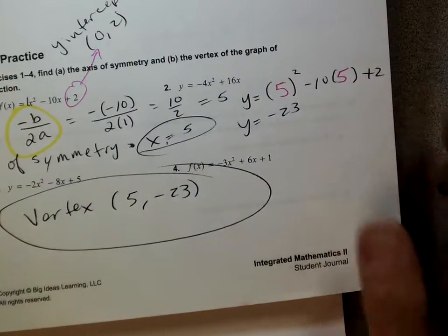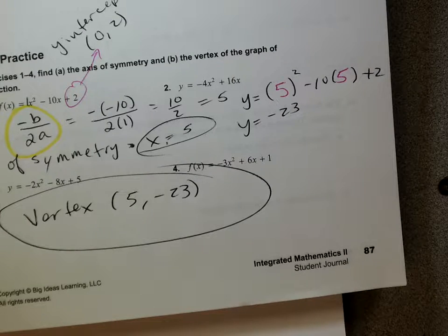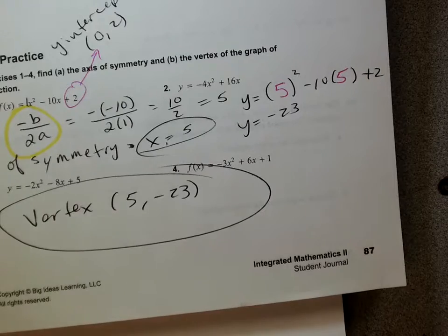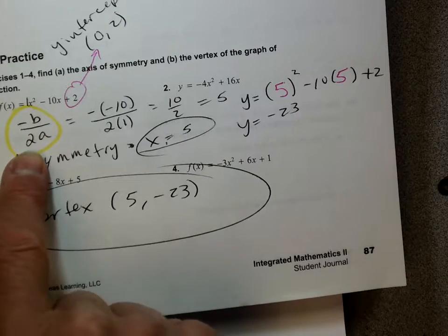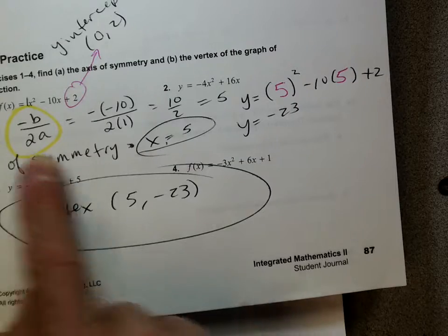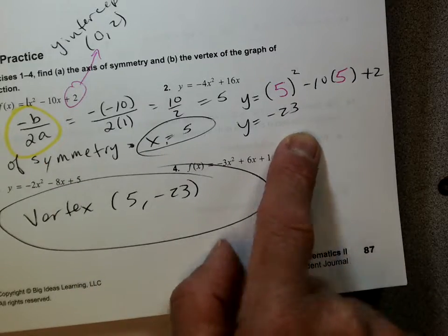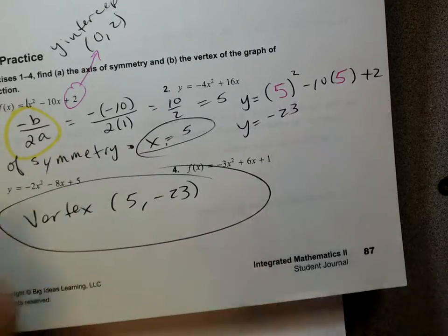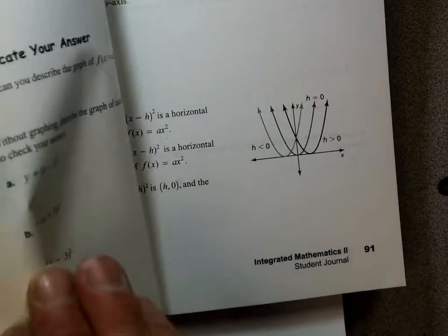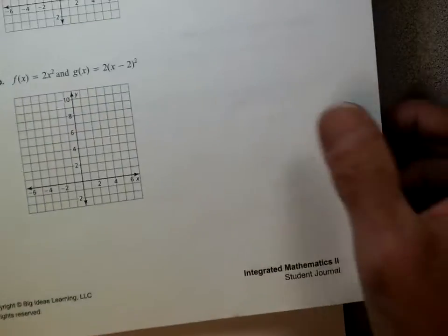Let's do another one of these, so you get familiar with it. Two steps, one more time. I'm going to be redundant because it's how I teach. First, use negative b over 2a. Second, plug it in. Does that make sense? Two steps. Let's turn the page.